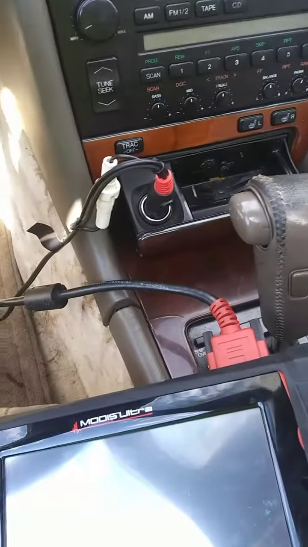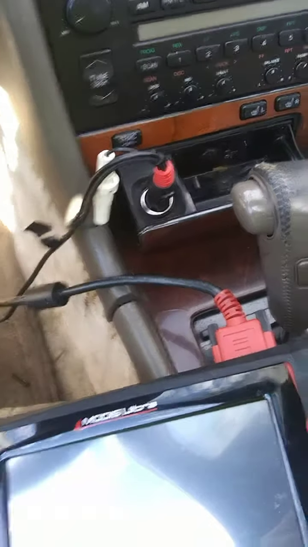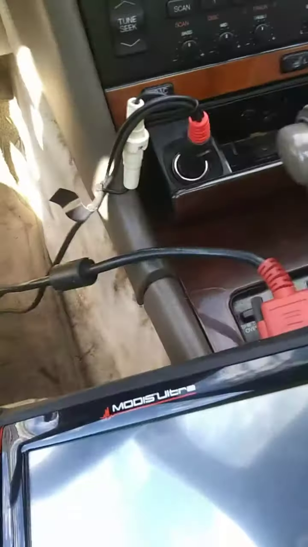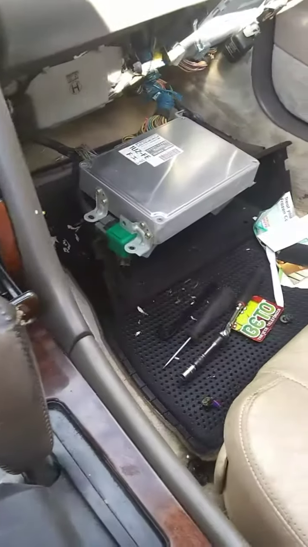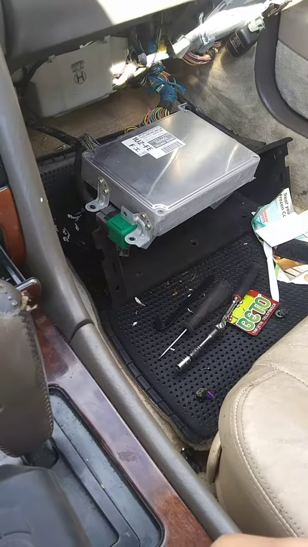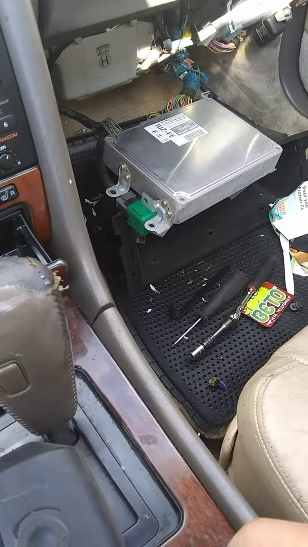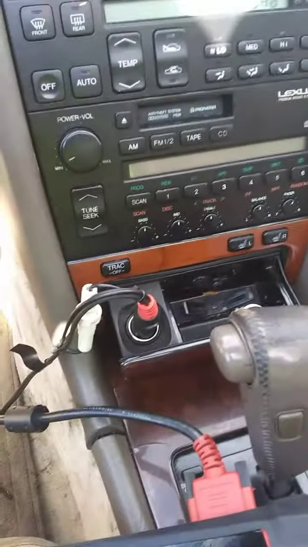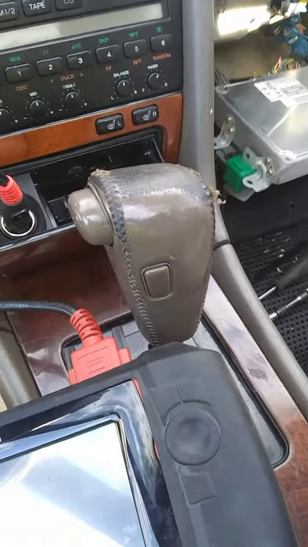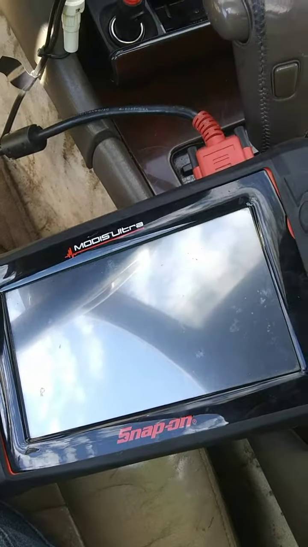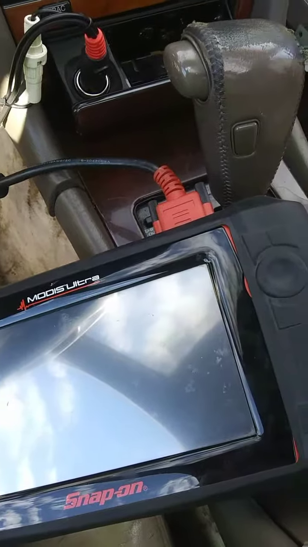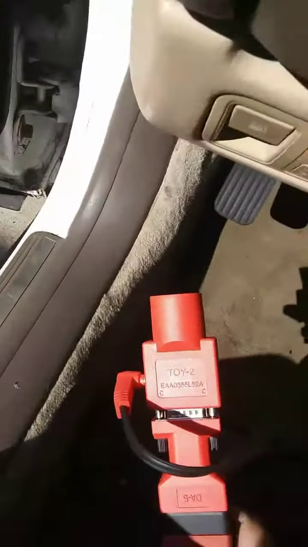Alright, so I have here a 1992 Lexus LS400 that may have a computer problem. My car starts. And keep in mind I bought this car for $600, so it's not the prettiest car in the world. But I have a scanner here from my previous work experience, and I have the adapter for it.